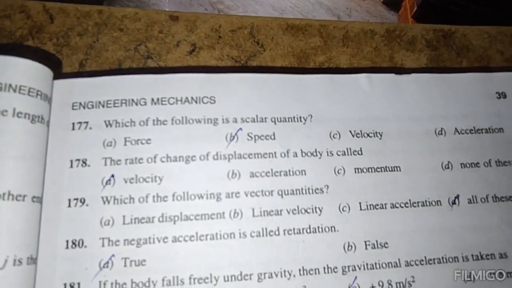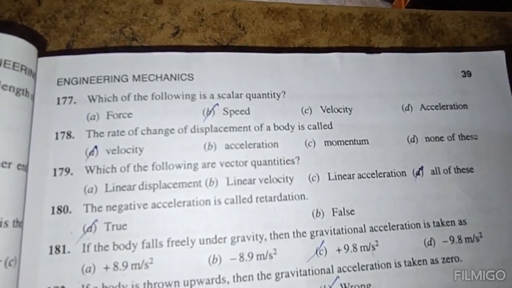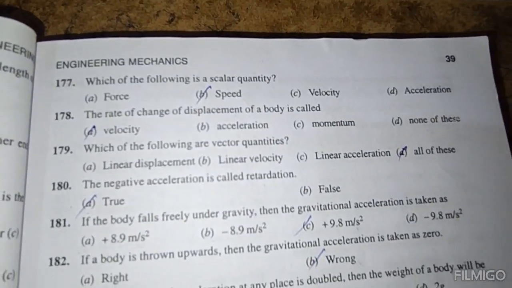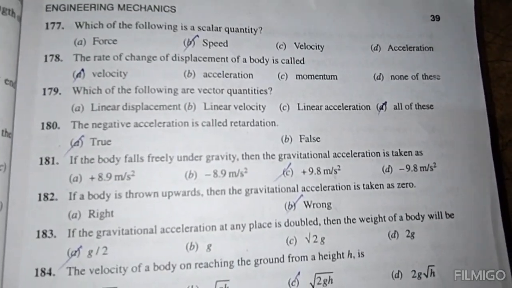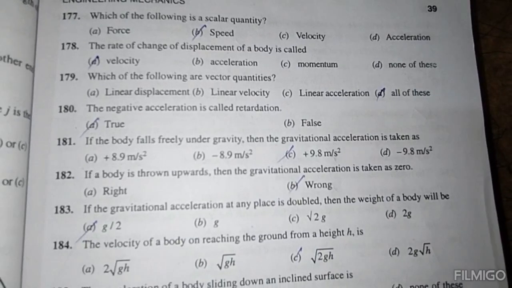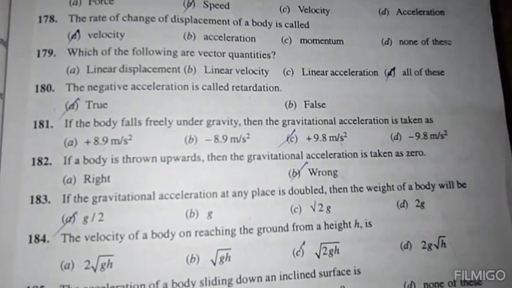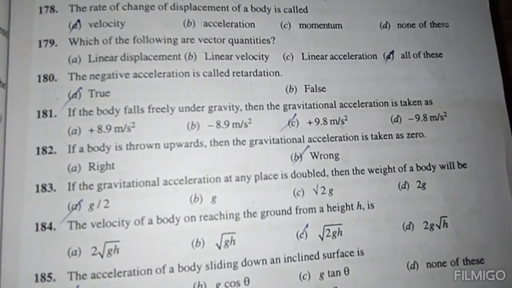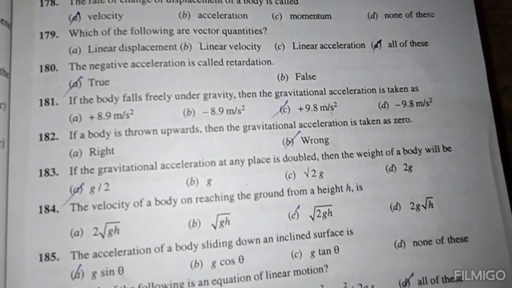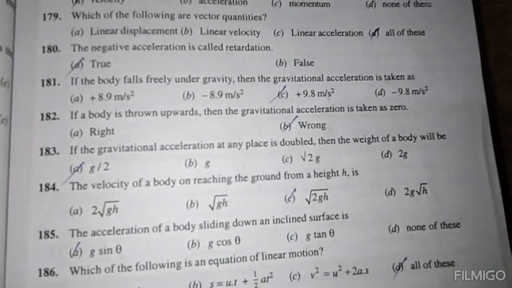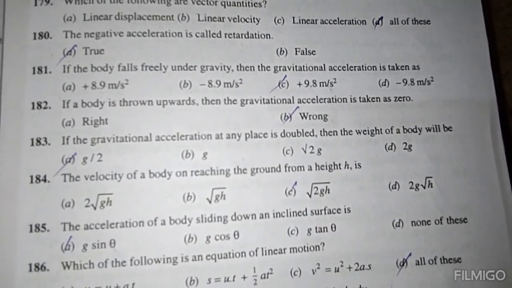Which of the following is a scalar quantity? Speed. The rate of change of displacement of a body is called velocity. Which of the following are vector quantities? All of the above. The negative acceleration is called retardation. If a body falls freely under gravity, then the gravitational acceleration is taken as plus 9.8 meter per second square. If a body is thrown upward, then the gravitational acceleration is taken as minus 9.8.